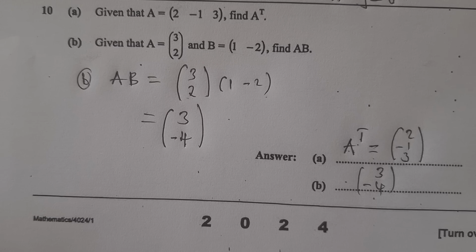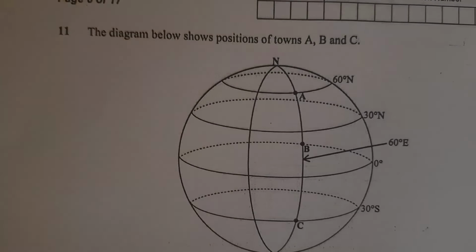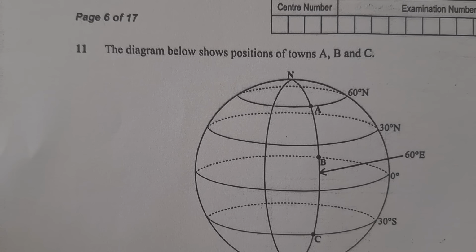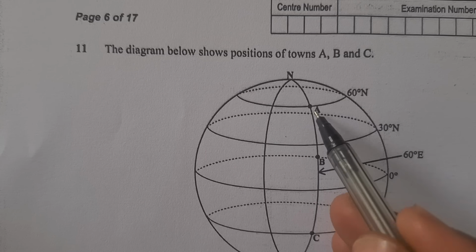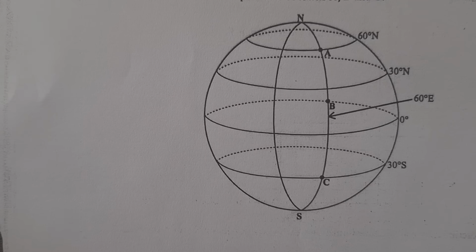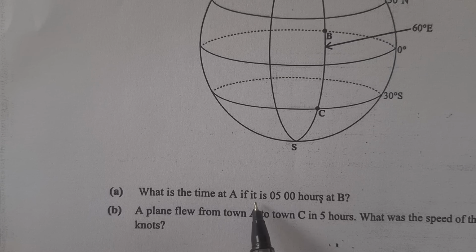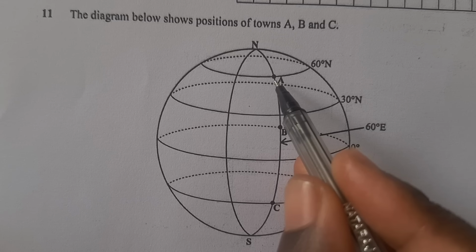We now go to the next one. For the next question here, it's under geometry. The diagram below shows the position of towns A, B, C. The first question, they are saying, what is the time at A if it is 05 hours at B? So at B, it's 05. What is the time at A?